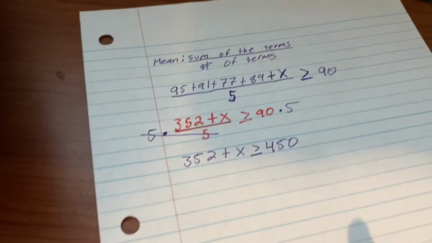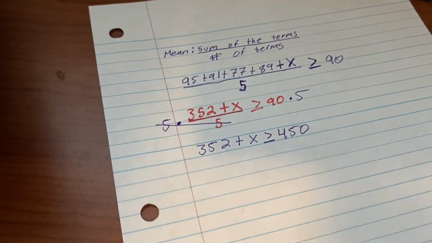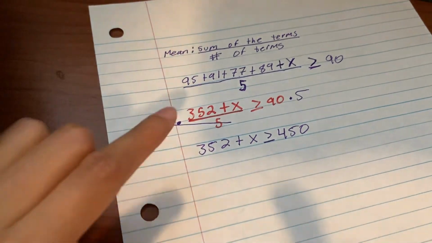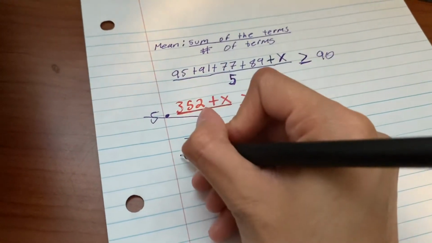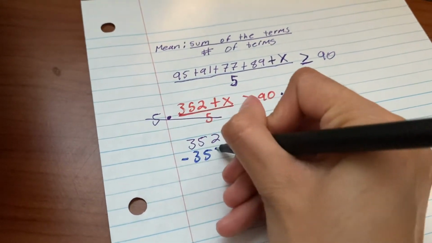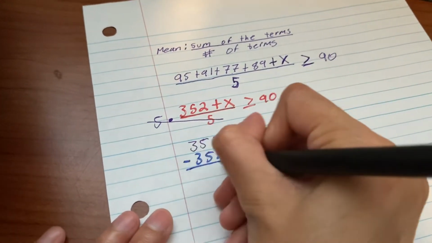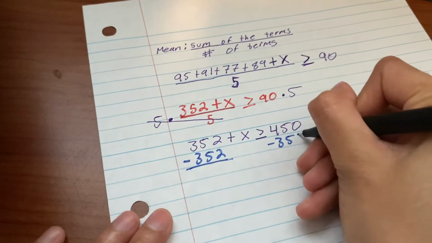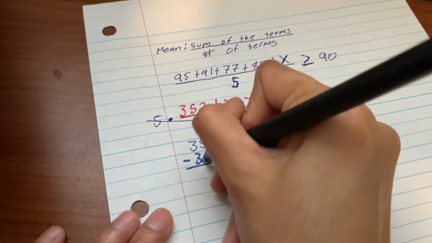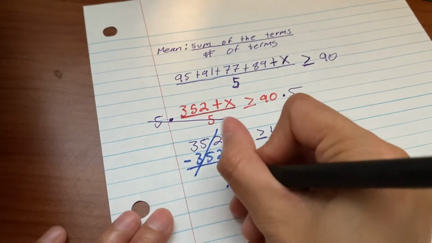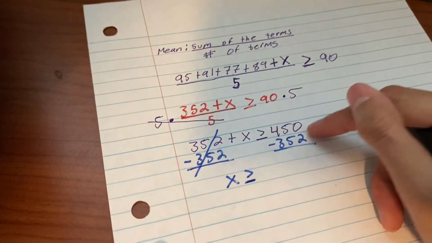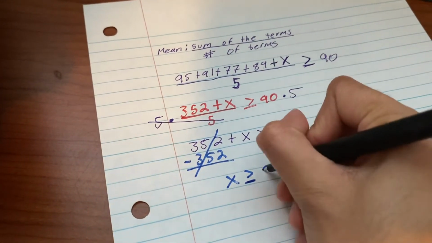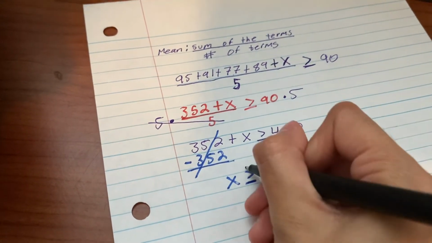Once you're there, since we're trying to solve for x, you're going to get rid of this 352. So to do that, I'm going to do minus 352 on both sides. These are going to end up canceling, and you're going to be left with x is greater than or equal to, and then 450 minus 352 will give you 98.